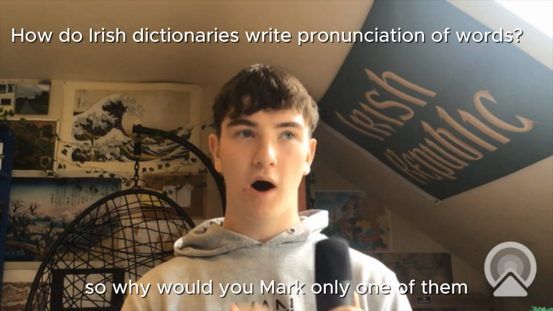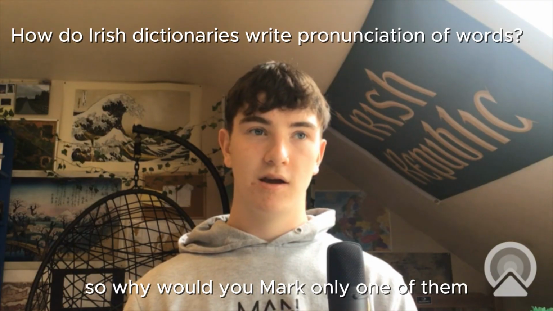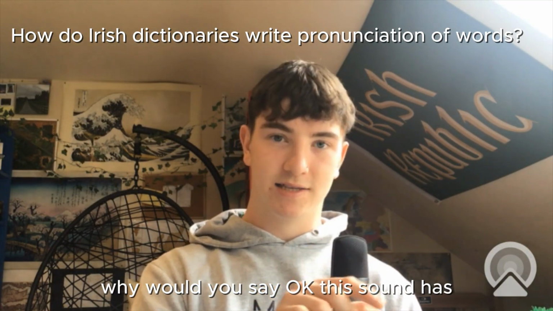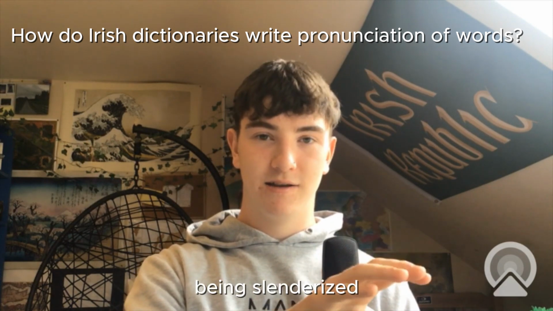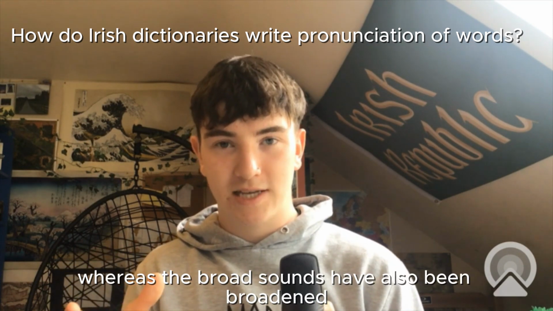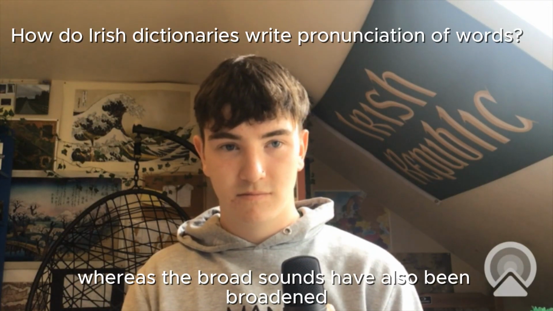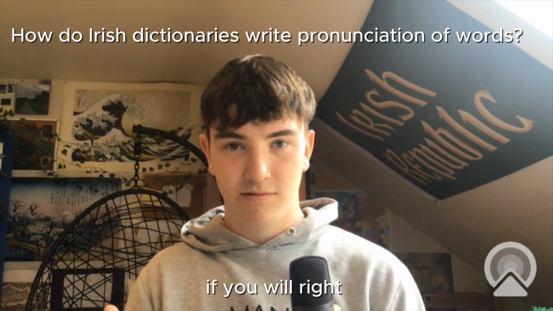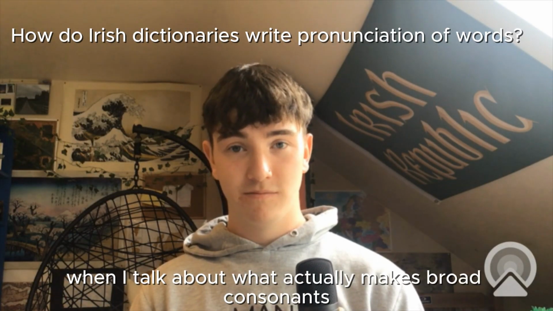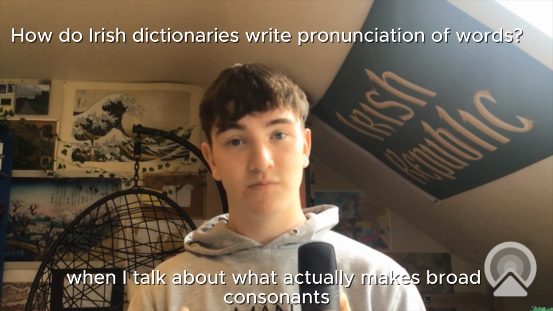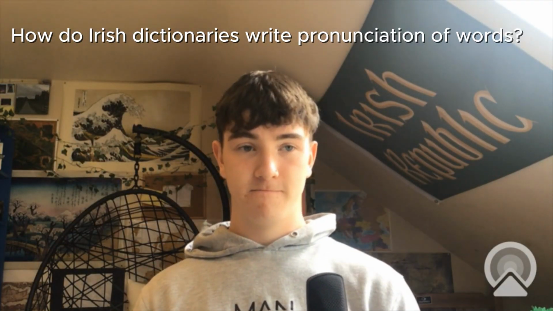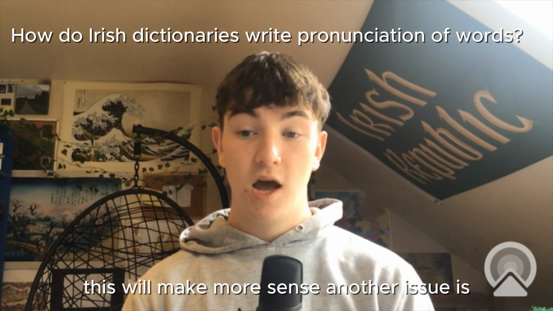So why would you mark only one of them? Why would you say, okay, this sound has been slenderized, whereas the broad sounds have also been broadened, if you will, right? When I talk about what actually makes broad consonants broad and slender consonants slender, this will make more sense.